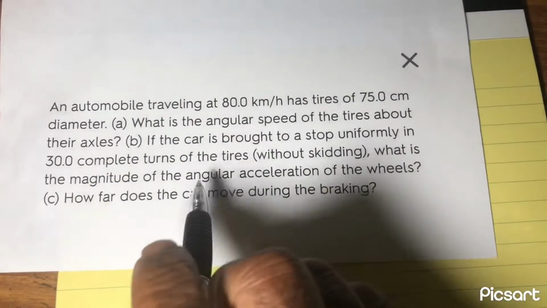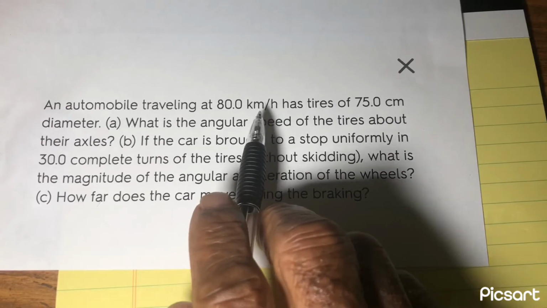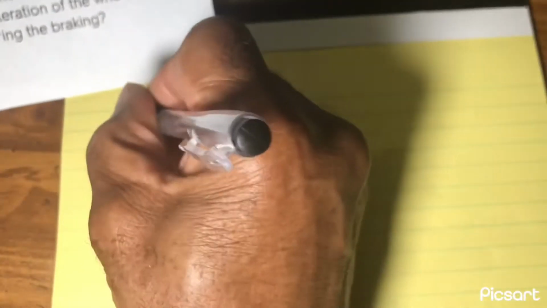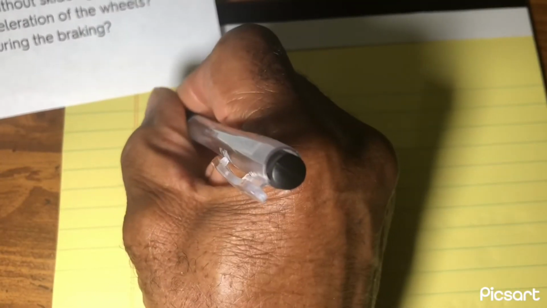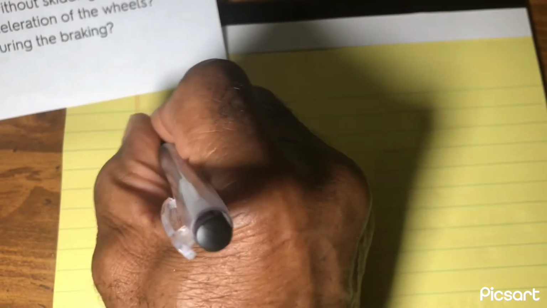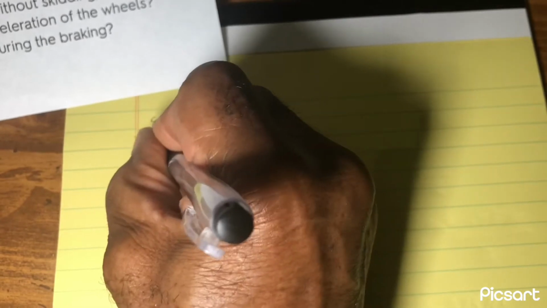The car is moving at 80 kilometers per hour, which is 80,000 meters per 3,600 seconds.